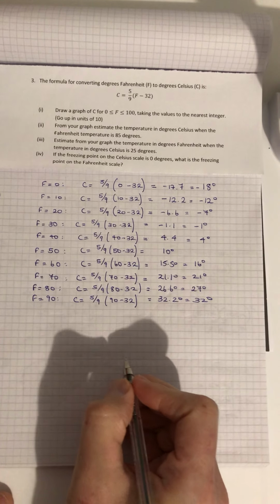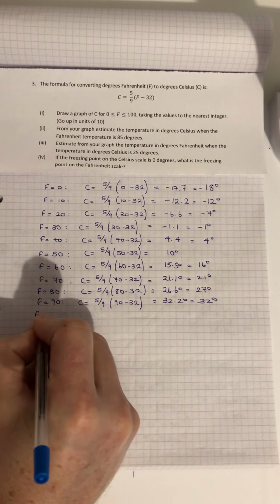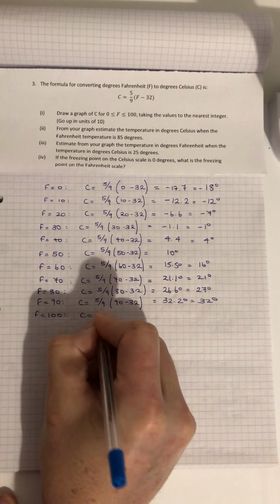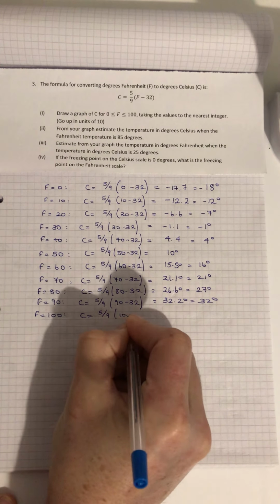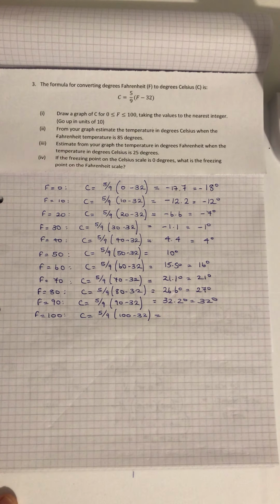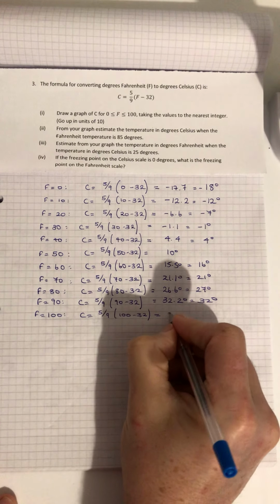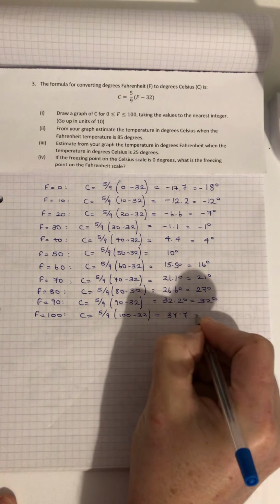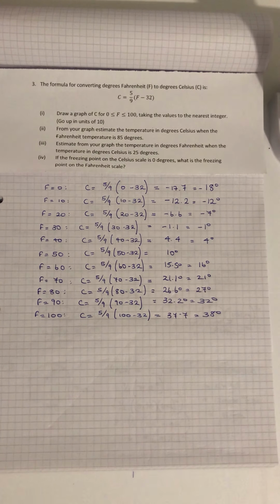And finally, when F is 100, the Celsius is equal to 5 over 9, 100 minus 32, which is equal to 37.7, which is 38 degrees.